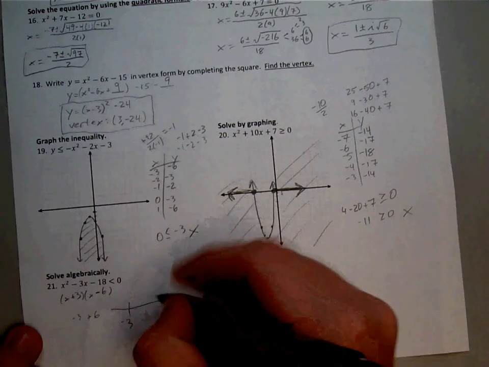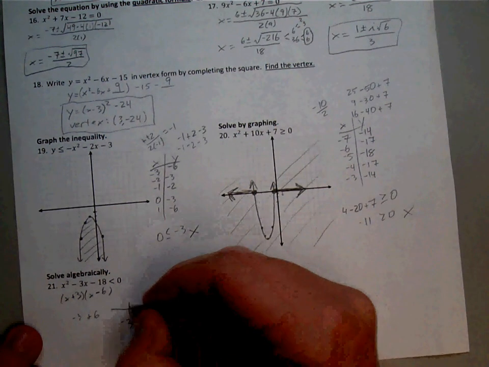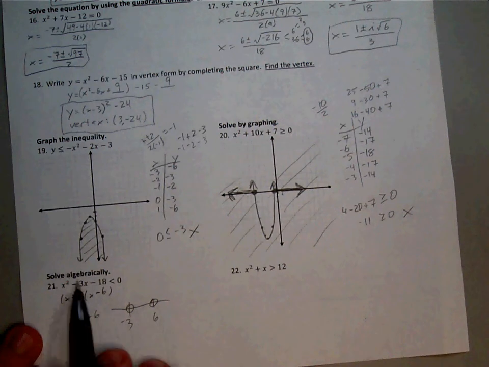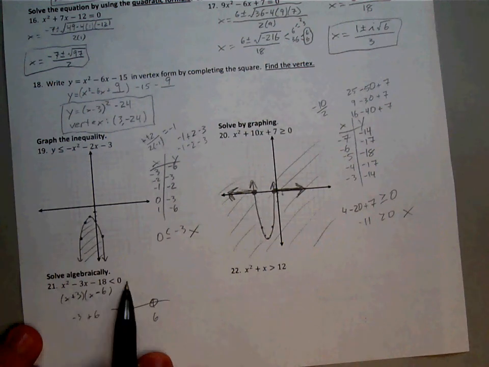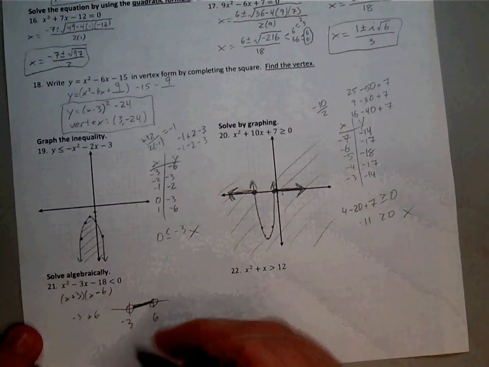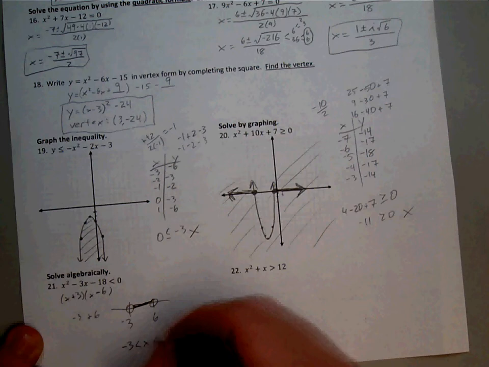If I thought about those on a number line, I could put them here. They'd be open circles. I'm trying to decide whether we're shading in between them or outside of them, so I could test 0. 0 is between them. So if I plug 0 in, I get negative 18 is less than 0, which is true. So 0 is the solution, so my solutions are between them. So this is an AND, so we would say negative 3 is less than x is less than 6.